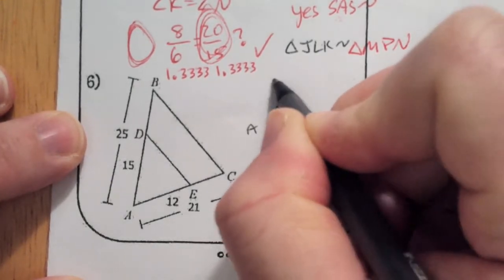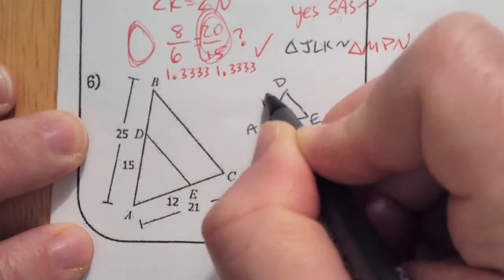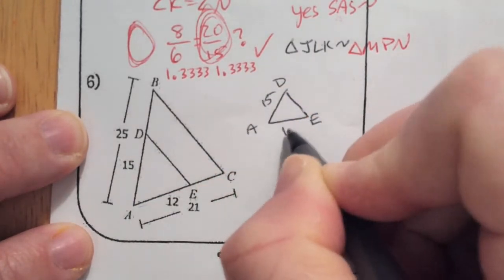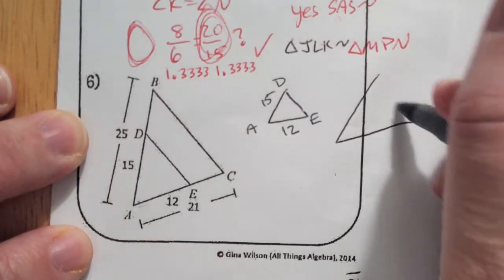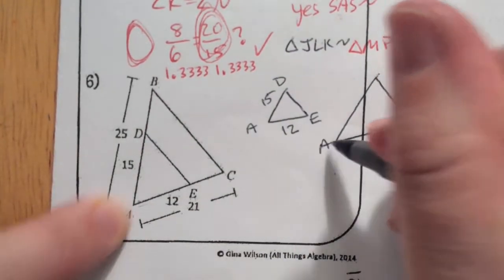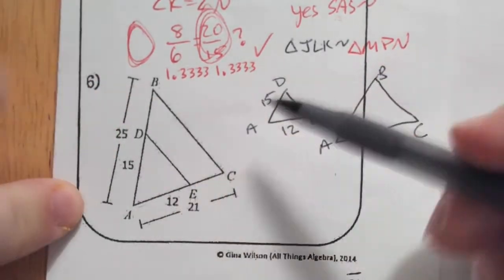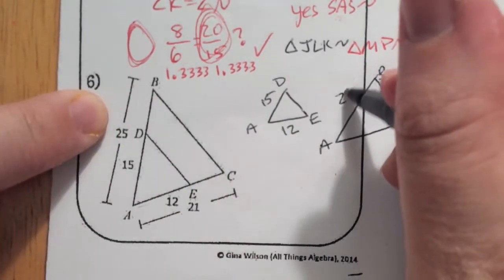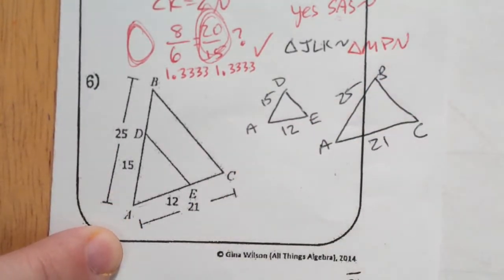So the smaller triangle is pretty easy to see: A, D, and E. So A to D is still 15. A to E is 12. And then the bigger triangle, A, B, C. A to B, all of that is 25. A to C, all of that was 21.